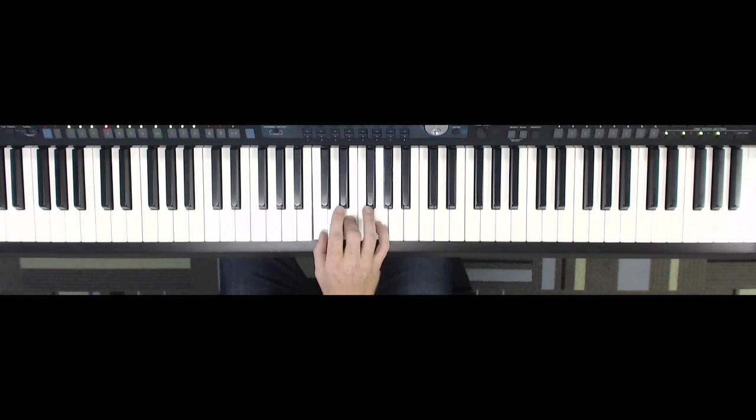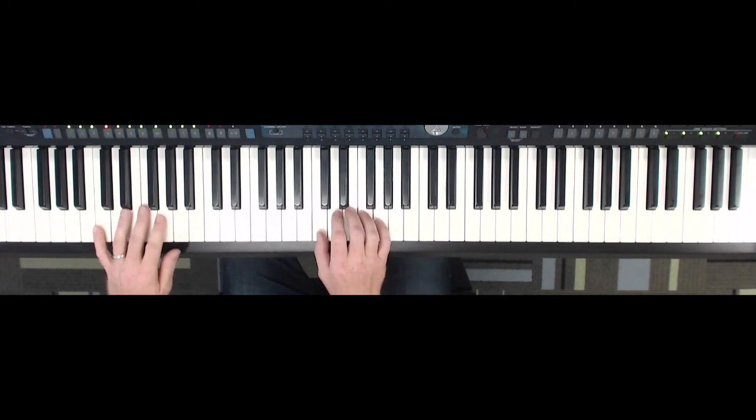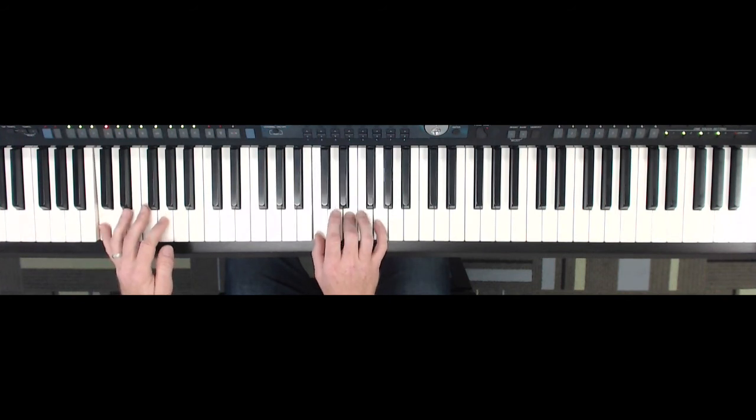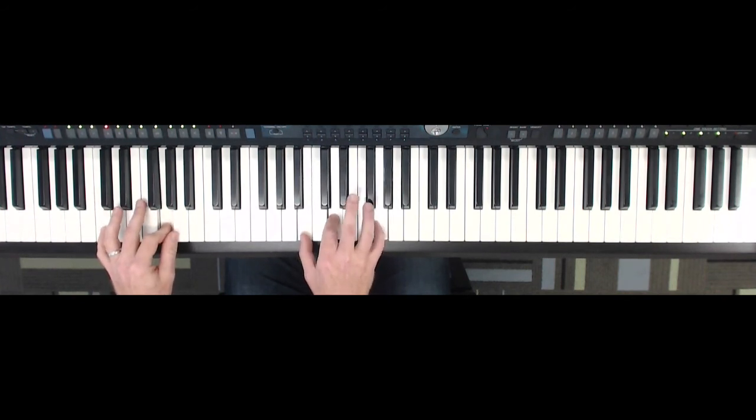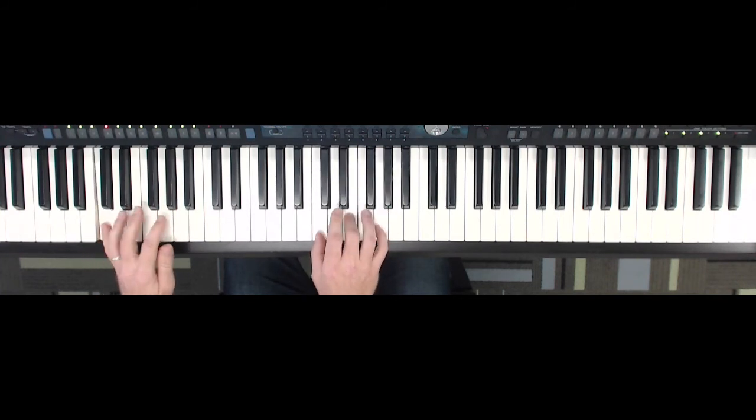1, 2, 3, 4, 5, 6, 1, 2, 3, 4, 5, 6, and so on. Now, the bass is going to play, the left hand is going to play on beat 1 and beat 6. Okay, so 1, 2, 3, 4, 5, 6. And then when you put it all together, 1, 2, 3, 4, 5, 6, and so forth.